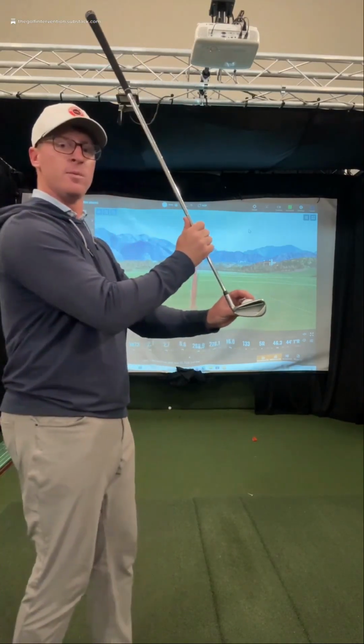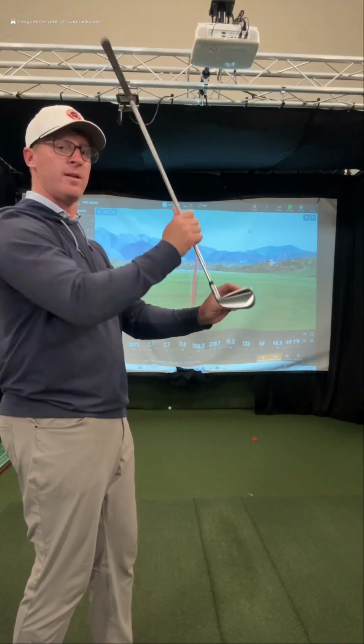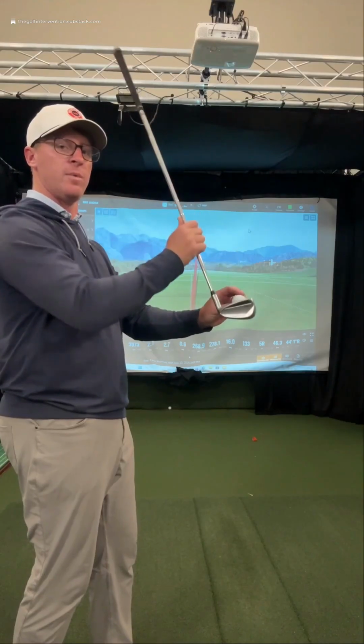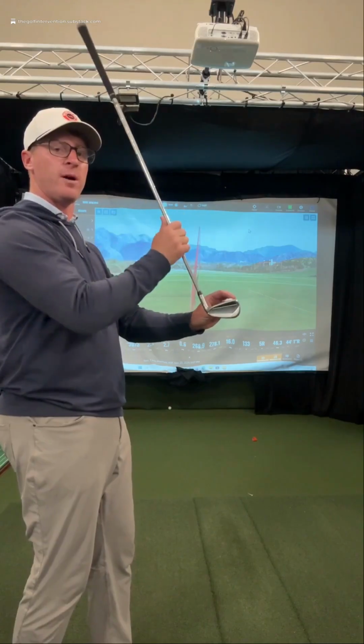Right. So from this perspective here, I get a little bit of linear. I get a little bit of angular, right? This is kind of how we want the club swinging into the golf ball.